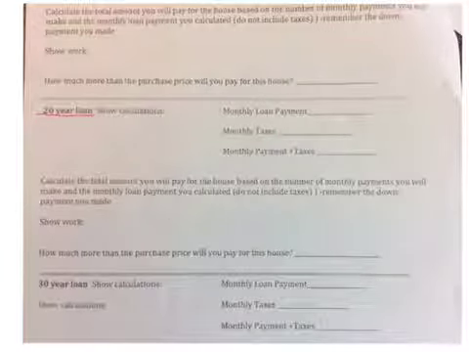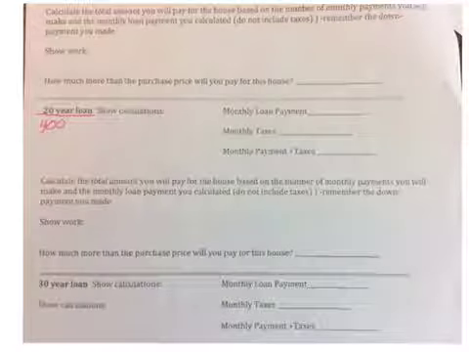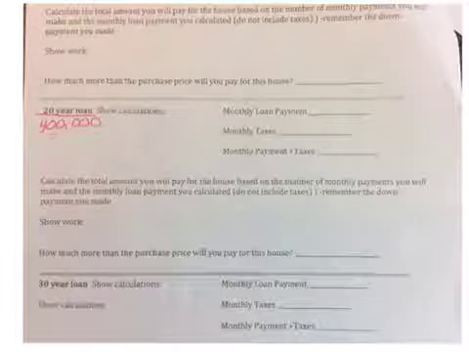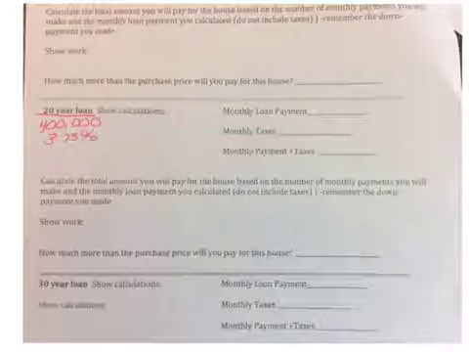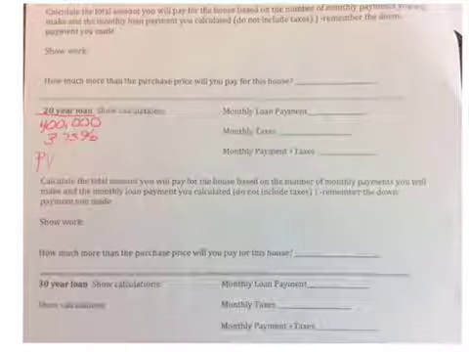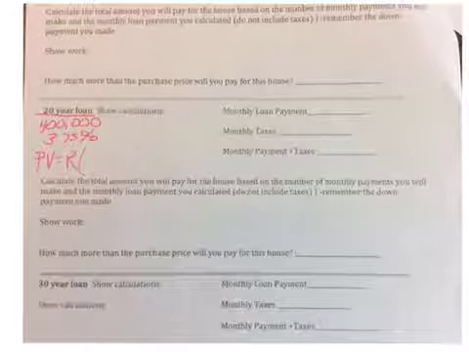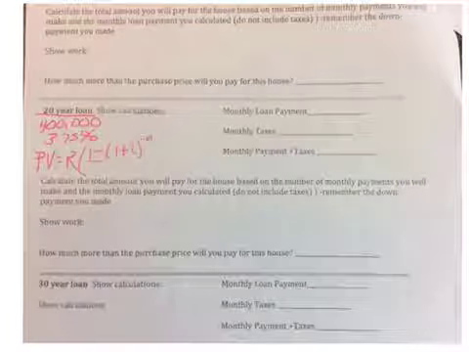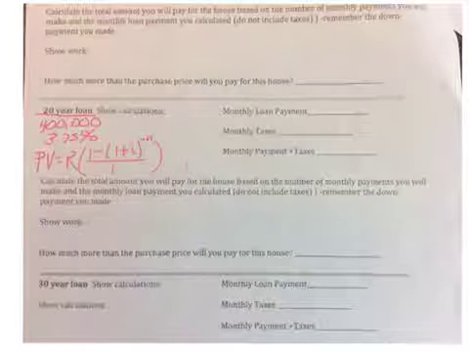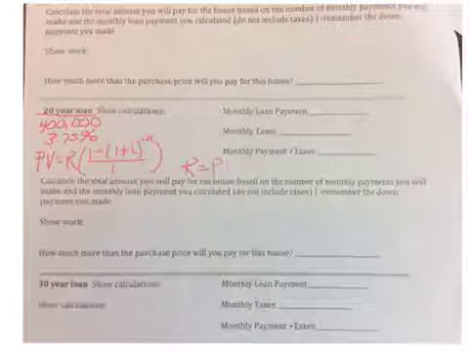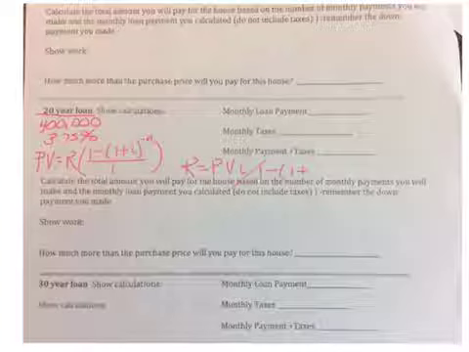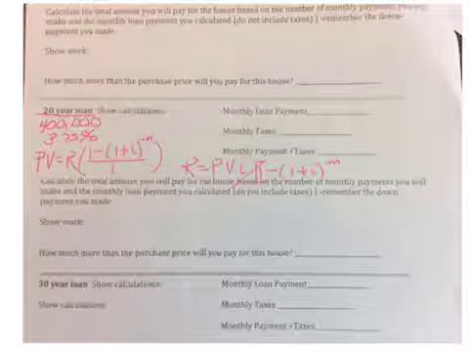So for the 20-year loan, we said that it was a $400,000 loan. We're not going to include the down payment. And the rate that we just looked up was 3.75%. And what we learned in class was that the present value is equal to the payment times 1 minus 1 plus the interest raised to the negative n, over the interest. And when we rearranged that, we got that the actual mortgage payment was going to equal the present value times the interest, divided by 1 minus 1 plus the interest raised to the negative n. So what I do want to see is you plug all these numbers in.